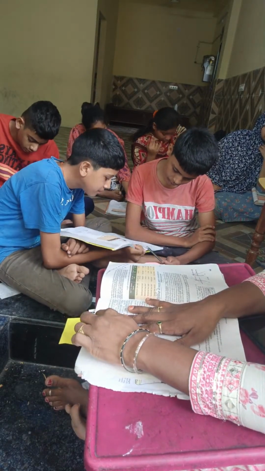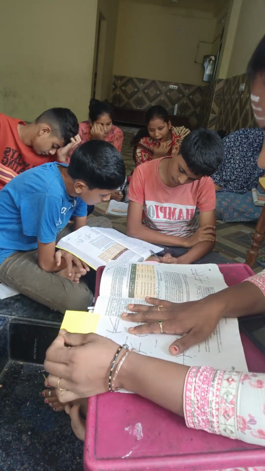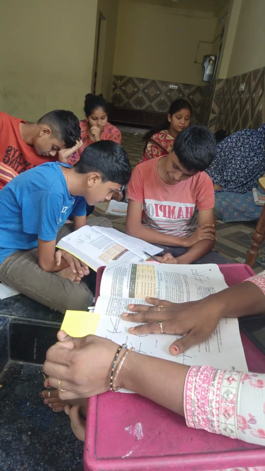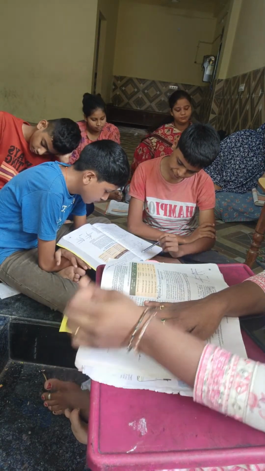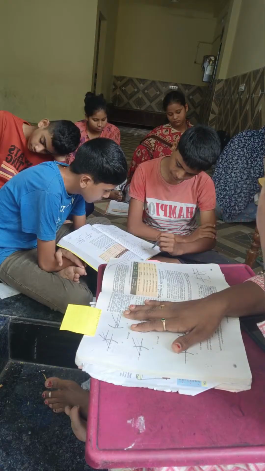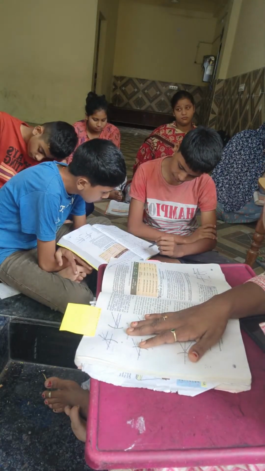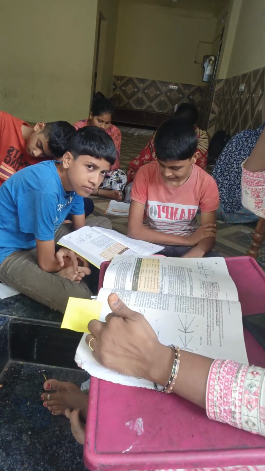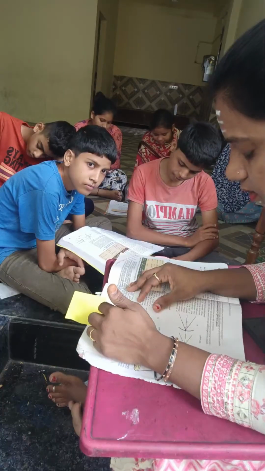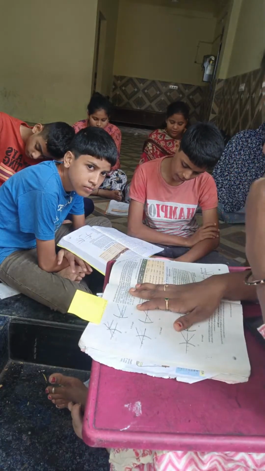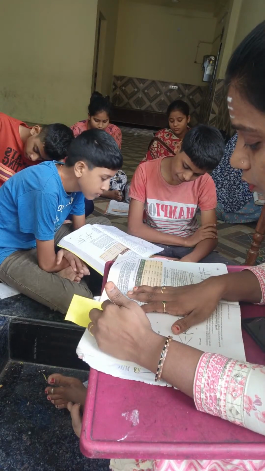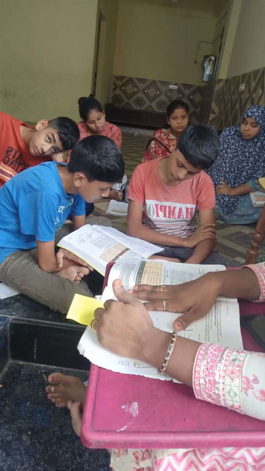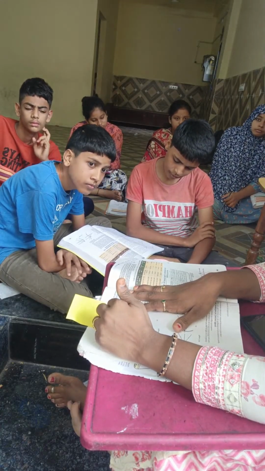Next, a ray passing through the principal focus of the concave mirror, or a ray directed towards the principal focus of the convex mirror, after reflection will emerge parallel to the principal axis. You need to understand ray diagrams. It is very important.